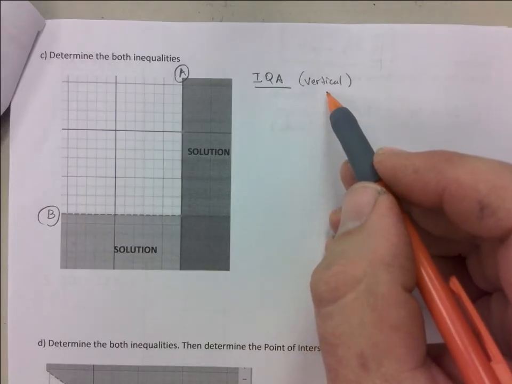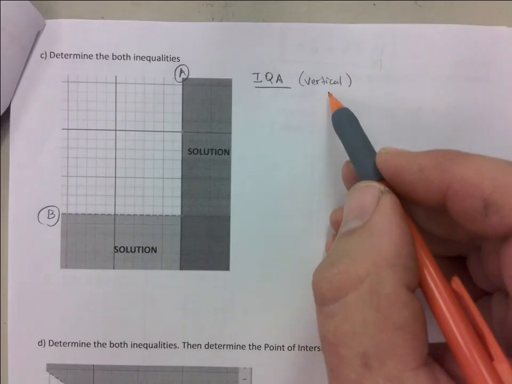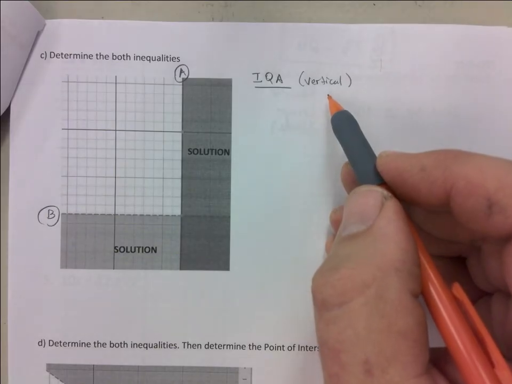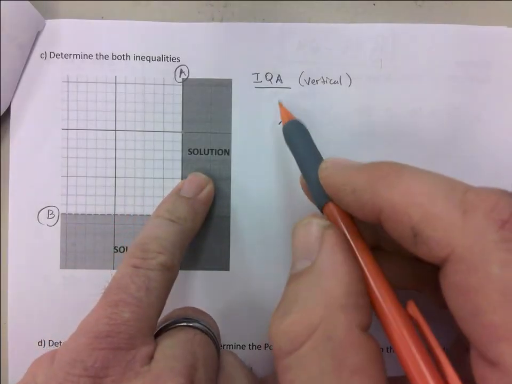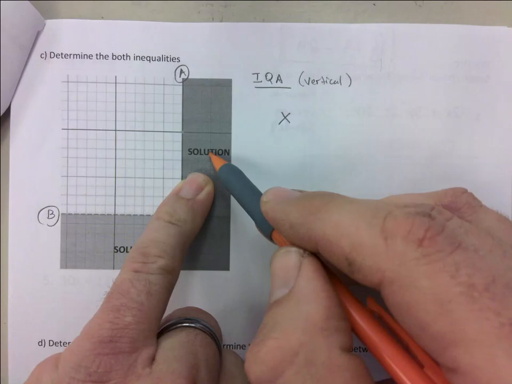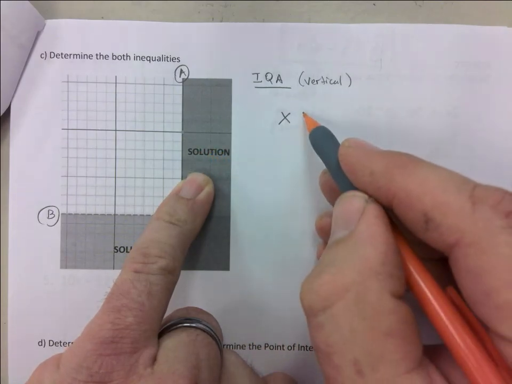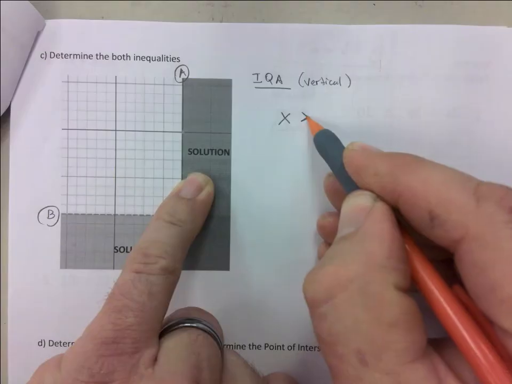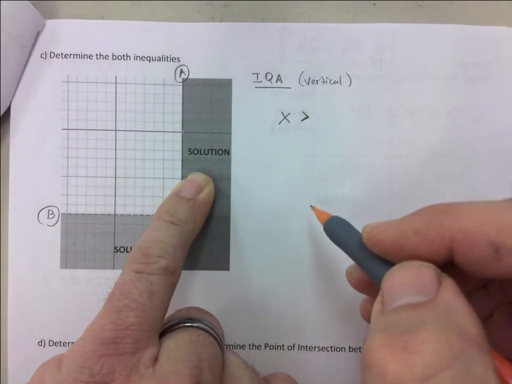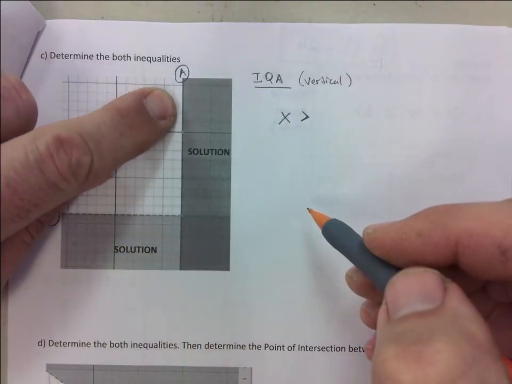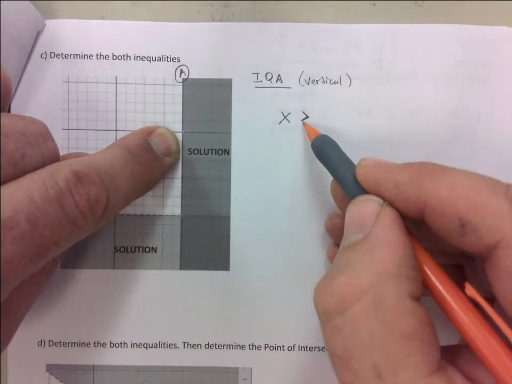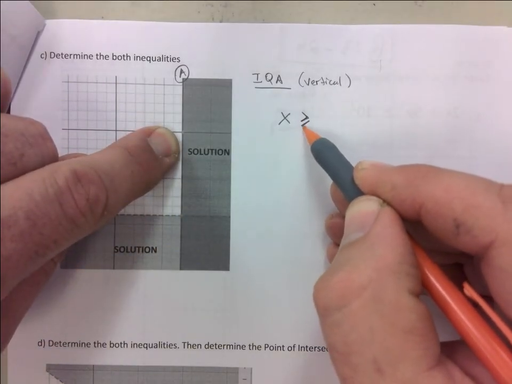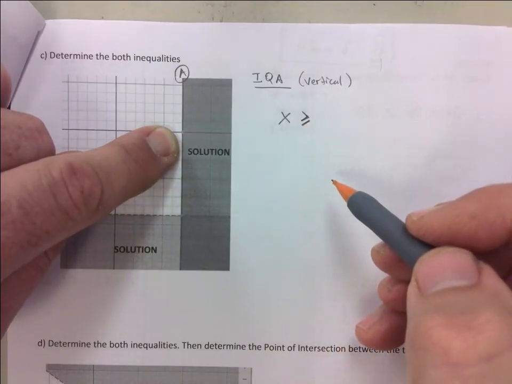What's the only variable present? X. Yeah. X. And look at this. The true region is to the right. Another thing is that it's a solid line, correct? What is the only thing I need to change here? You go equals. Boom, you're done.